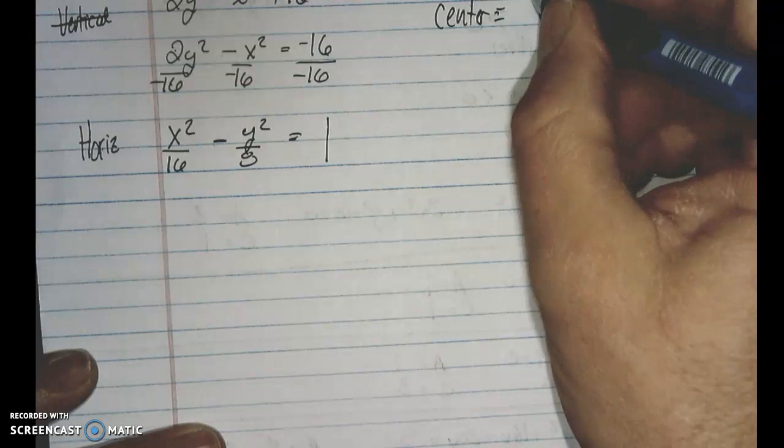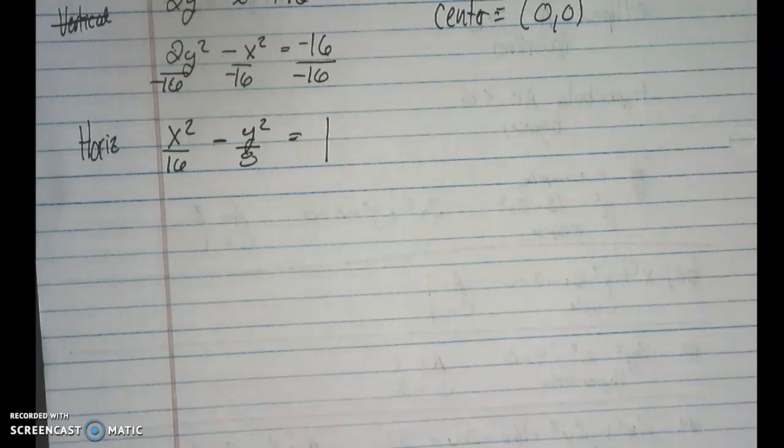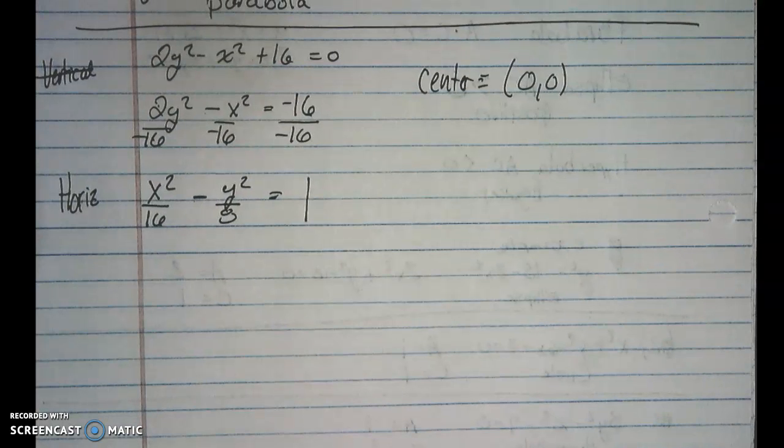Okay. So now the center is going to be what? What's my h? 0, 0. Perfect. Why is it 0, 0? There's no numbers there. Okay, I love that. That makes my heart shine a little bit. I'm going to pause it.